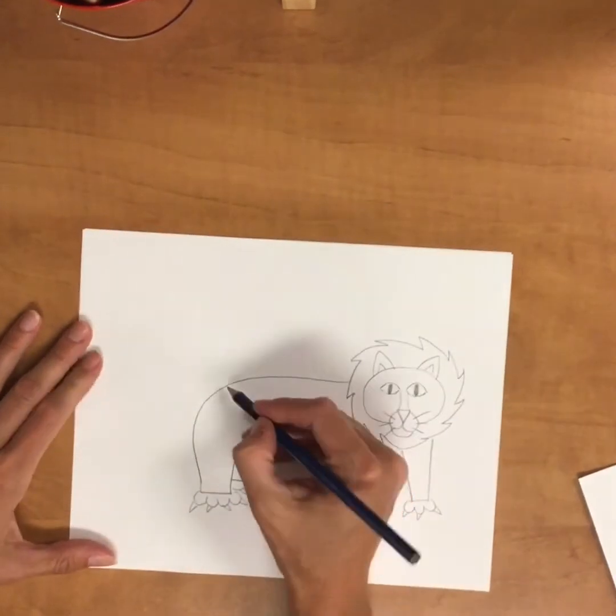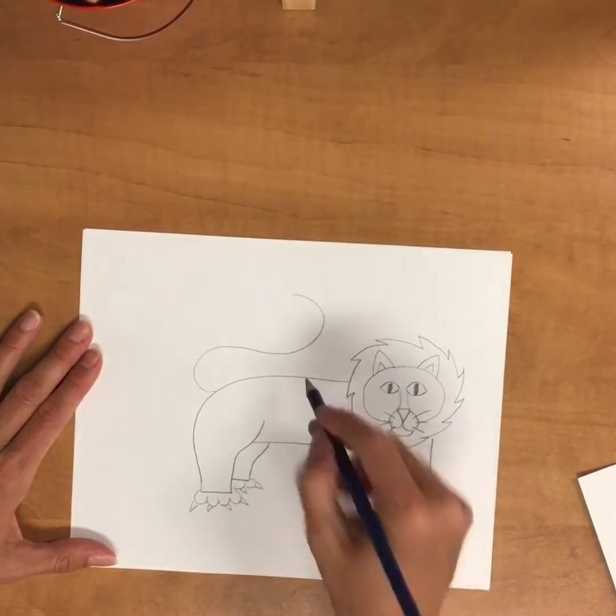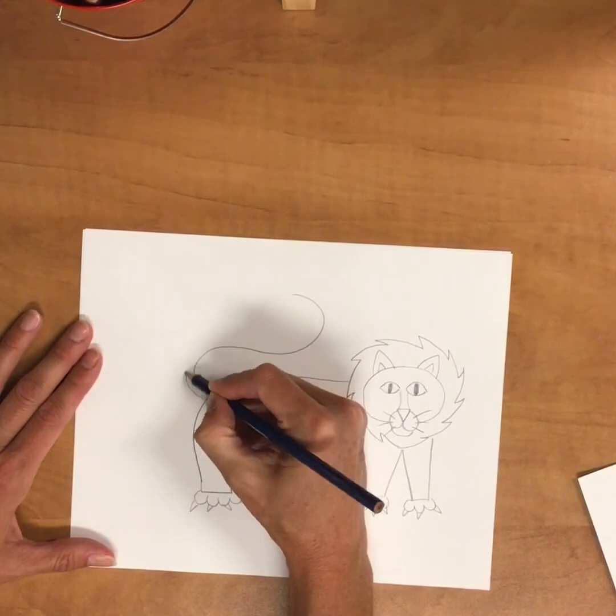All right, this is my favorite part. I love doing the big swoosh for the tail. Keep your pencil line nice and loose.